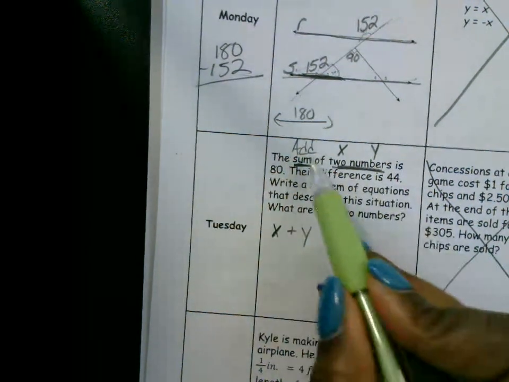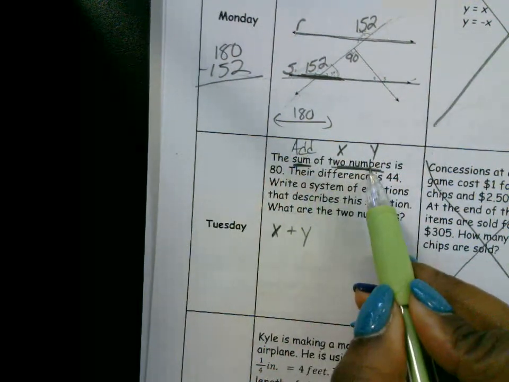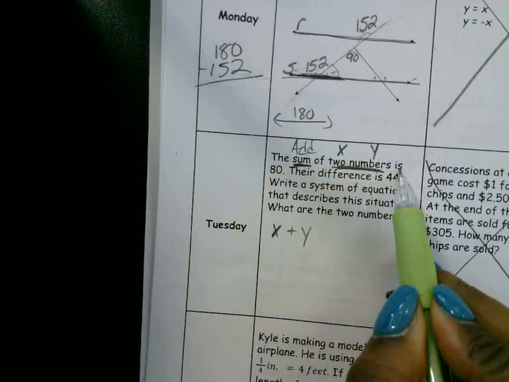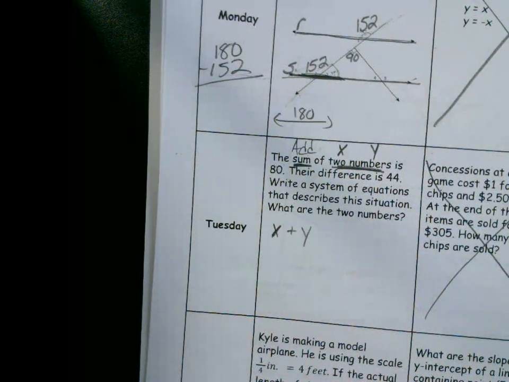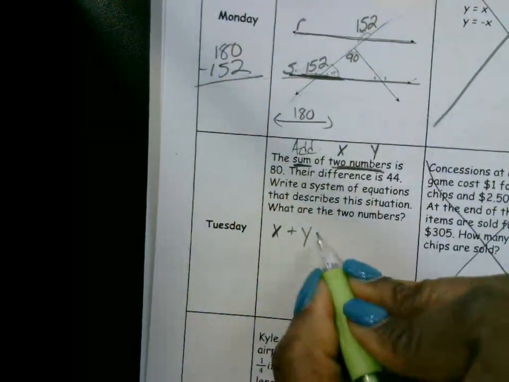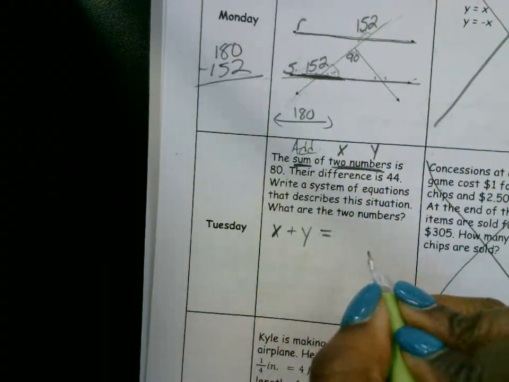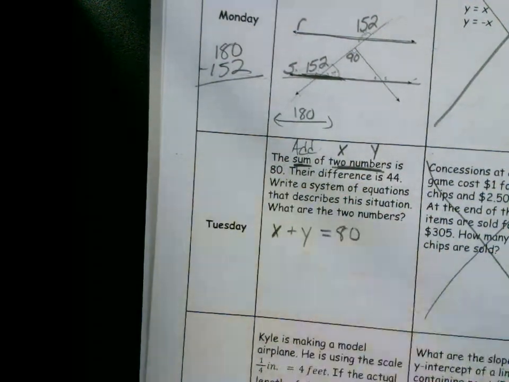Then it says the sum of two numbers is 80. What symbol represents is? How do I represent that this is 80? Equals. The sum is equal to 80. That's the first equation. Let's write the second equation then.